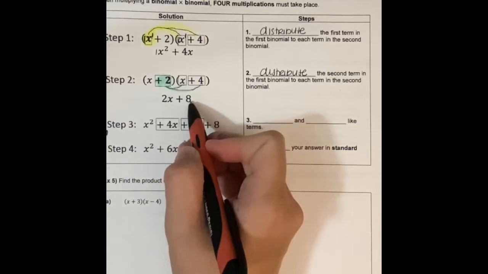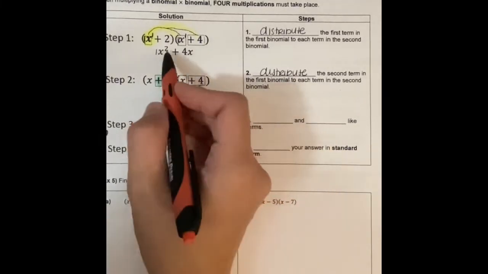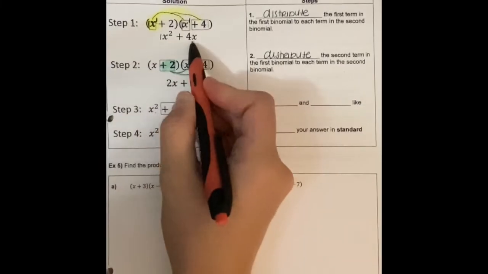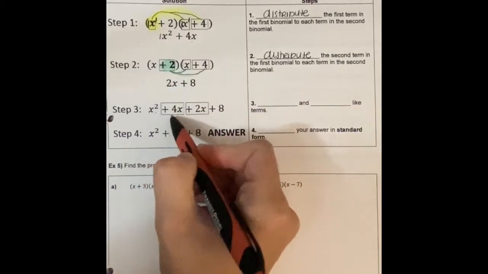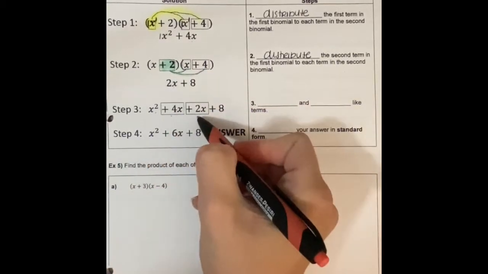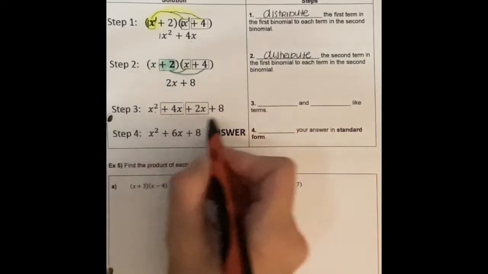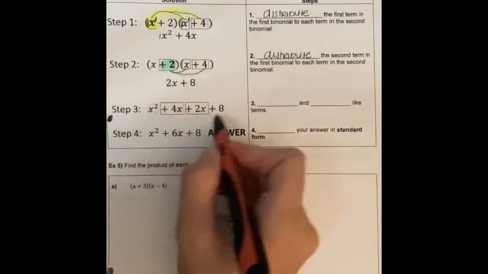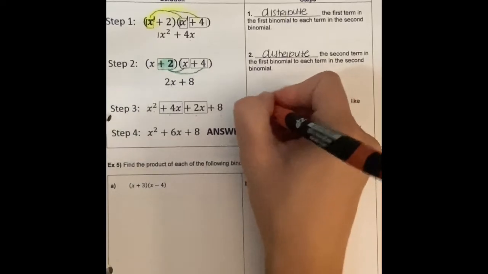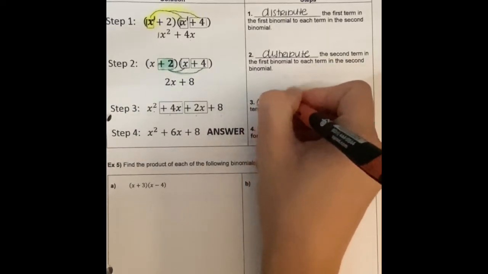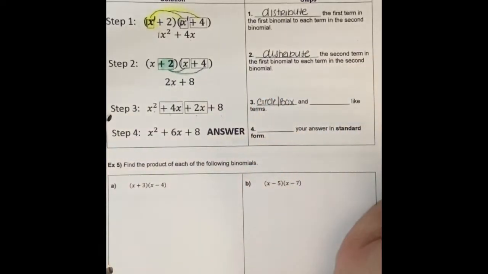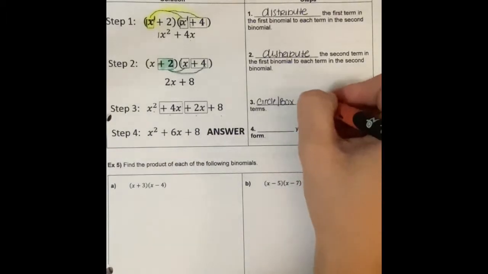Now I'm going to put all of my answers together here. I have x squared plus 4x plus 2x plus 8. And now I look to see, is there anything that I can combine here? I'm going to circle or box my like terms and combine them.